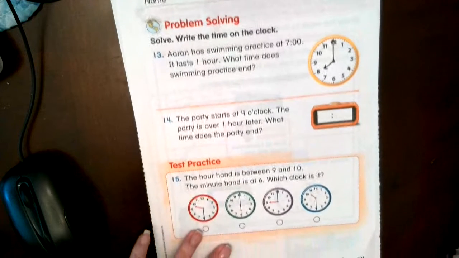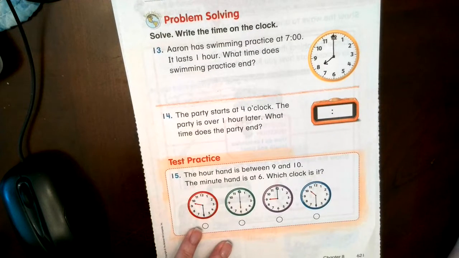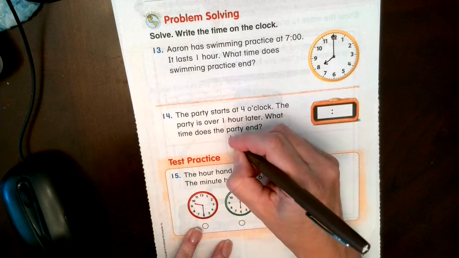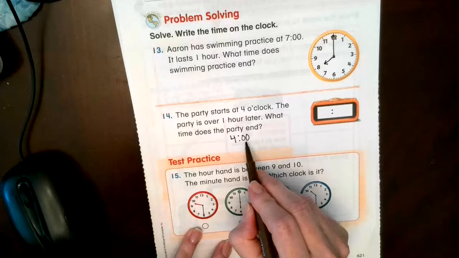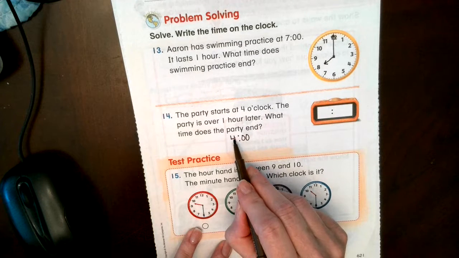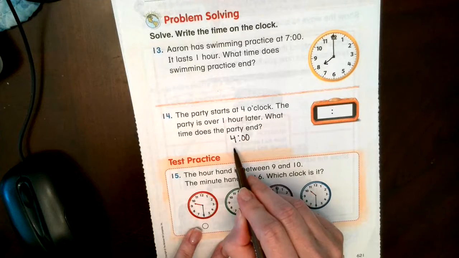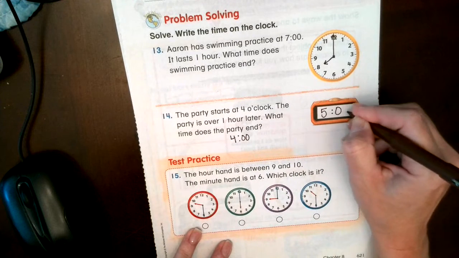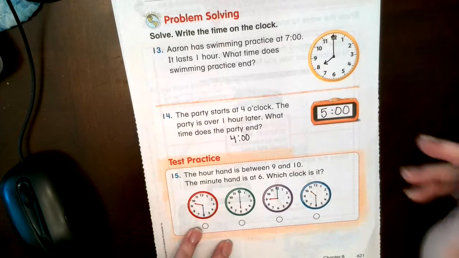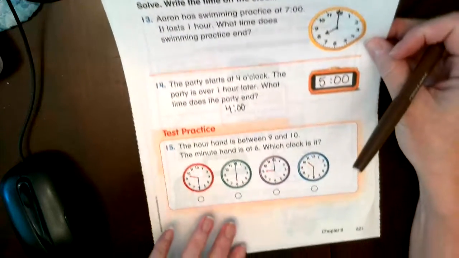Nice work. Number 14. The party starts at 4 o'clock. The party is over 1 hour later. What time does the party end? So 4 o'clock looks like this, right? 4 o'clock. And this is the hour and this is the minutes. So if it's 1 hour later, what's 1 after 4? 5 o'clock. Good job. 5 o'clock. You're doing great on your time.